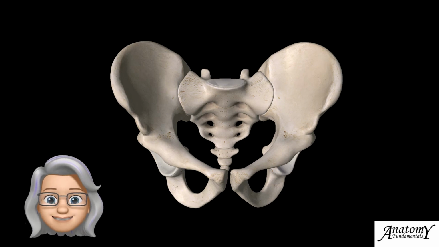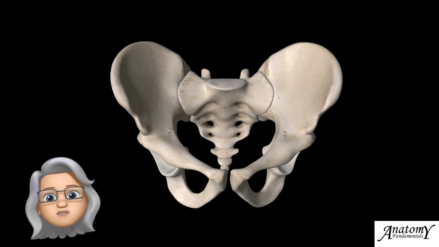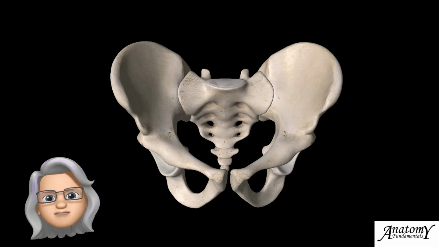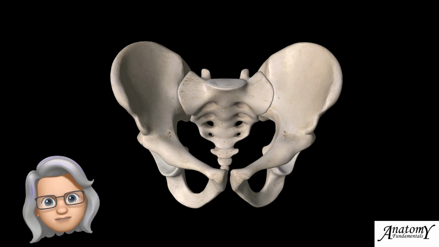Hopefully, you can see that if you've been taught that this bone is just called the hip bone, then a lot of these landmark names don't make sense. If you use the proper names for the bones of the pelvis, then you can work out the names of these landmarks and have a more thorough understanding.